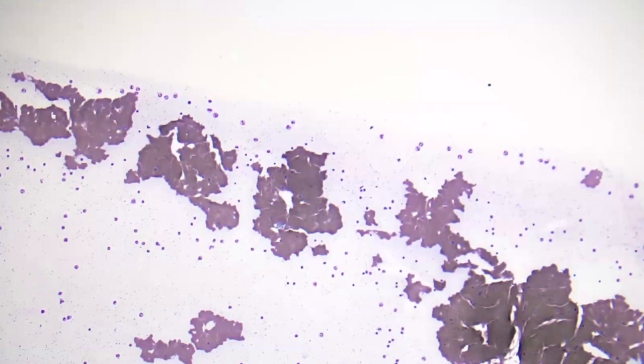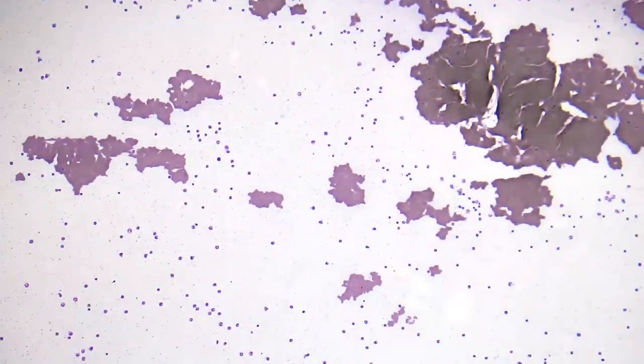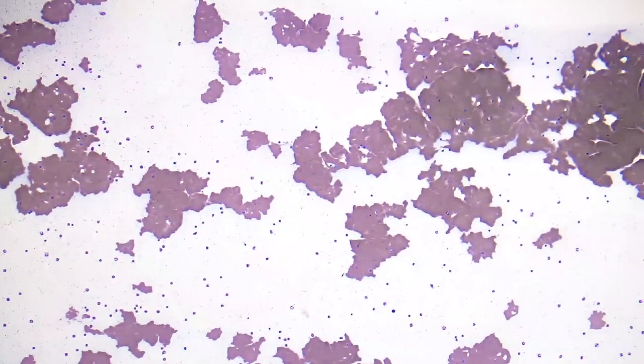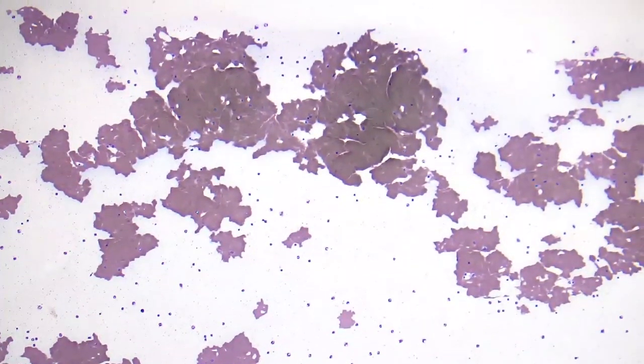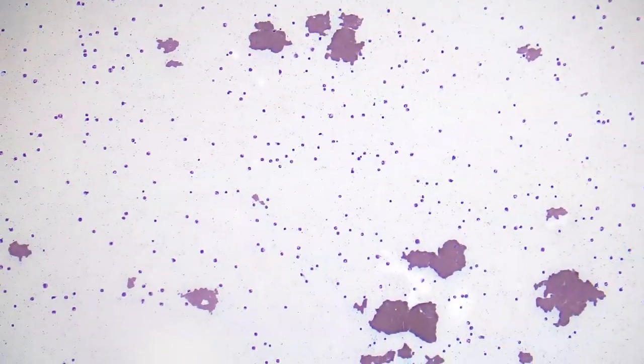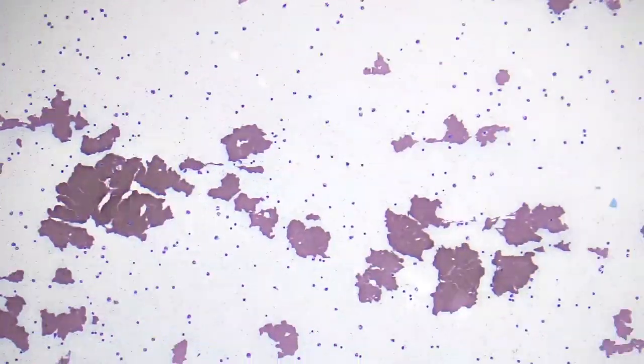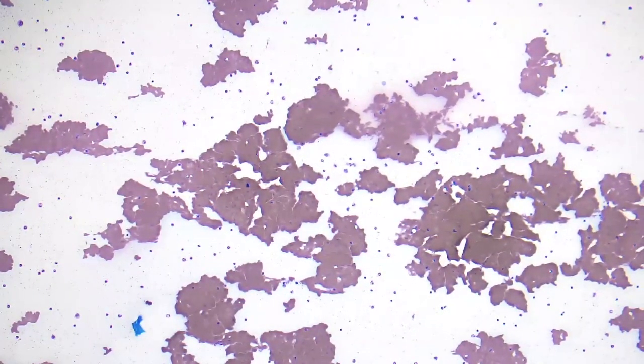So here's a case that arrives to you because it was flagged by a technician because the MCV was very high. And even at 10x, we can see the abnormality here. The main abnormality that we're seeing is the red cells are inappropriately agglutinating. And so you can see that there's tons of white space that's filled by white cells and platelets, and the red cells are all clumped together here. And so we call this red cell agglutination.